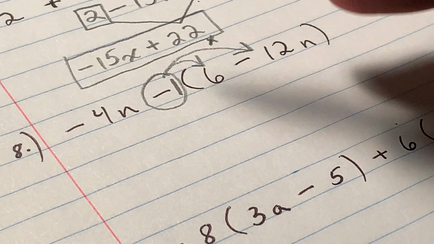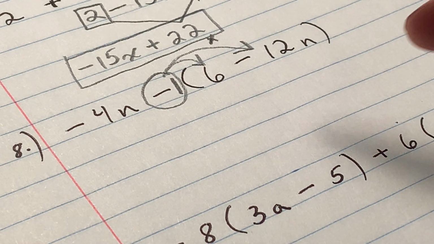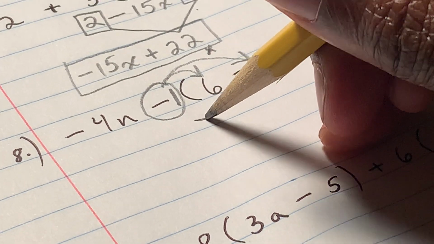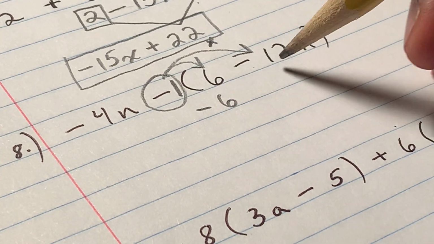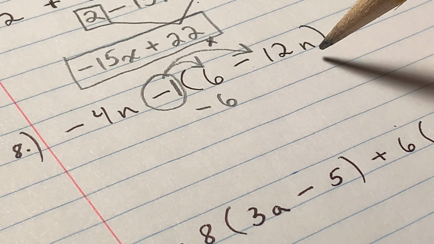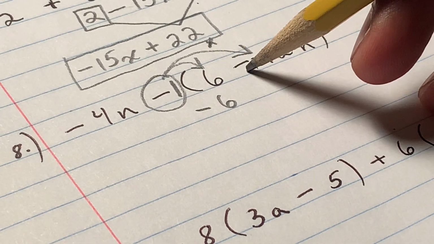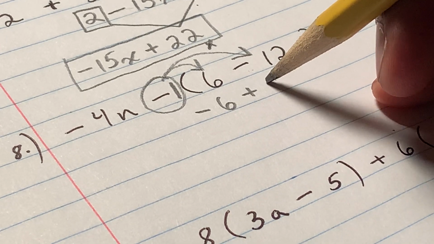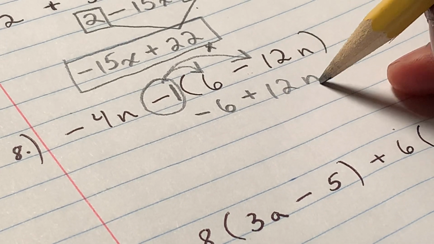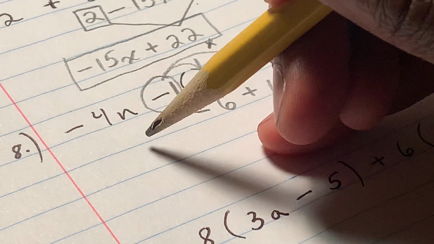What's negative 1 times 6? If you said negative 6, you are correct. And what's negative 1 times negative 12n? Remember, negative times a negative is a positive. Very good. Positive 12n. And just drop the negative 4n straight down.